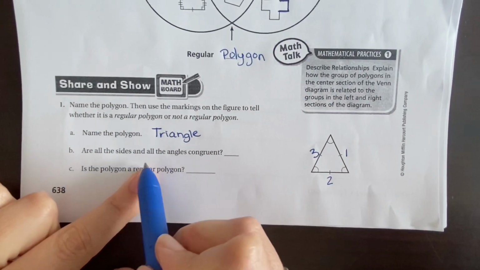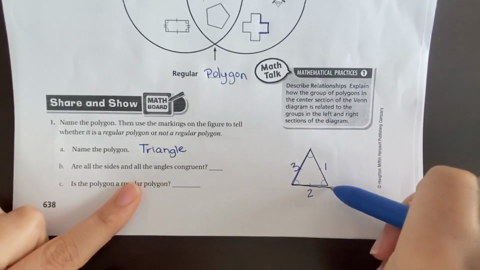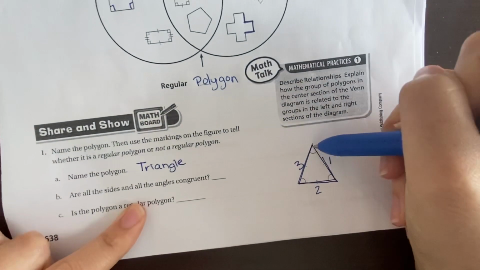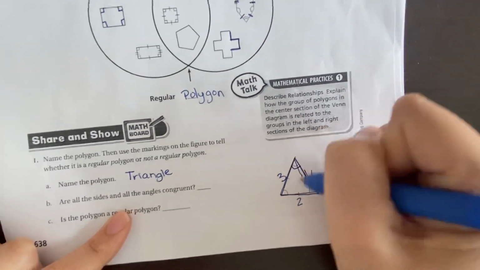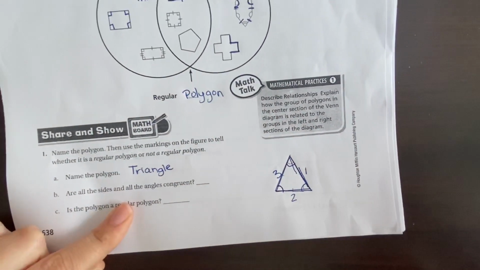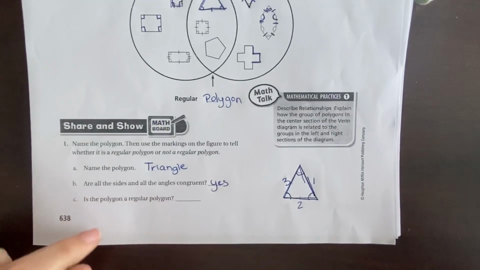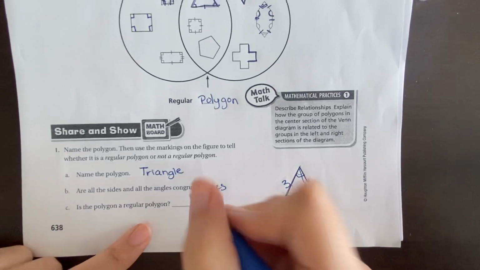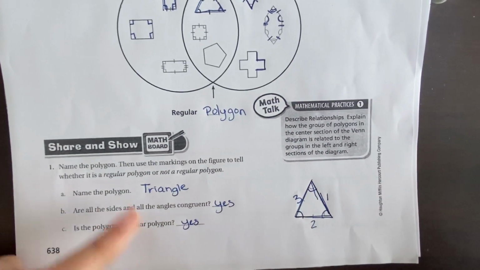Are all the sides and angles congruent? Yes, I know this is the same length as this, which is the same length as this. A little rusty here. And then all my angles are the same because they have the same marking as well. So yes, all the sides and all the angles are congruent. Is this a regular polygon? Yes, it is, because all the sides are the same and all the angles are the same.